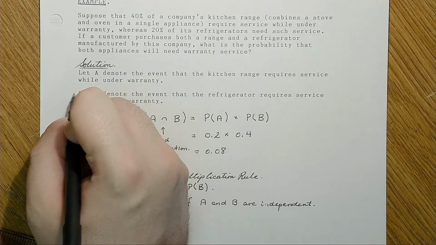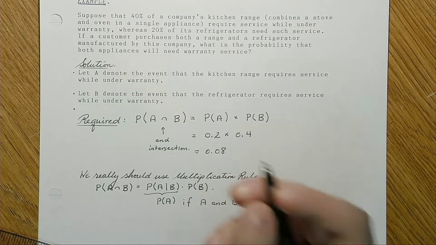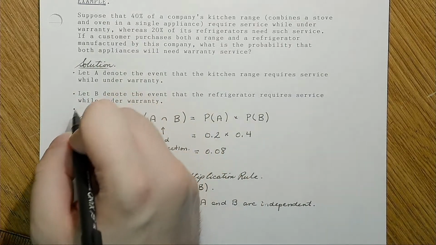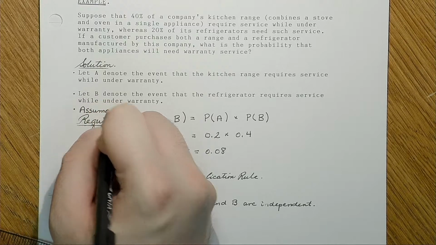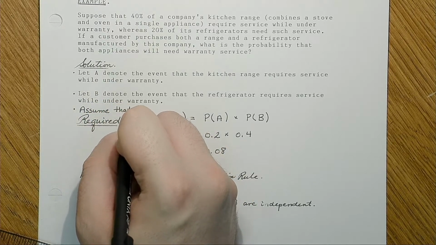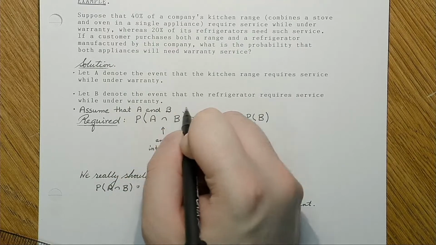So, with this required, what we'll do up here, when we start to outline, we're going to write: assume that A and B are independent.